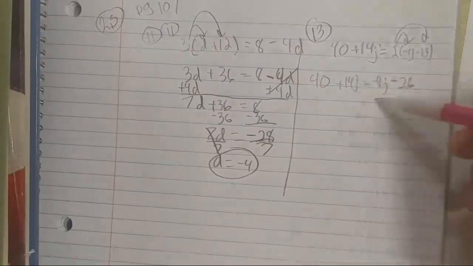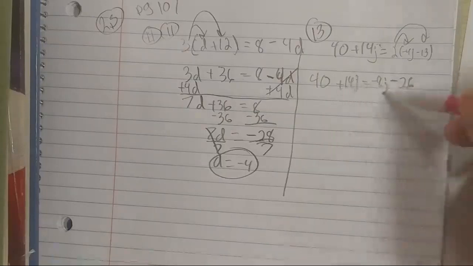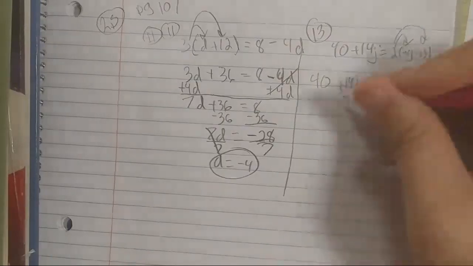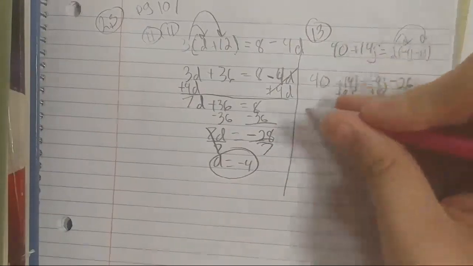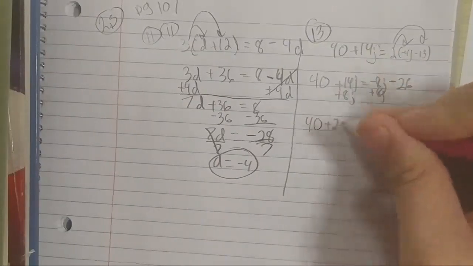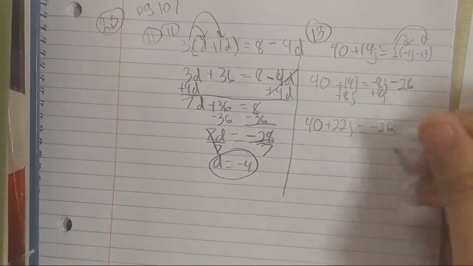Again, I want to move the smallest one, so 14j and 8j, negative 8j. Negative 8 is smaller than 14, so I'm going to do plus 8j on both sides. So now I have 40 plus 22j equals negative 26.